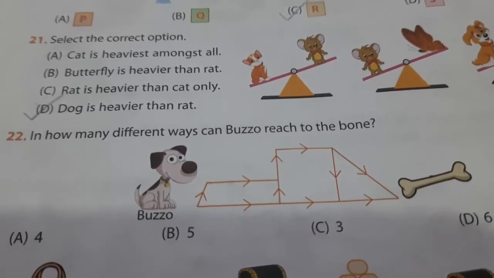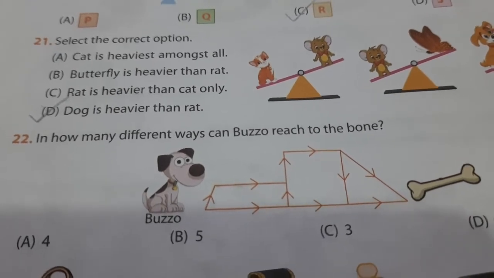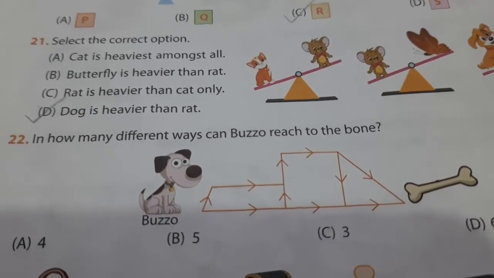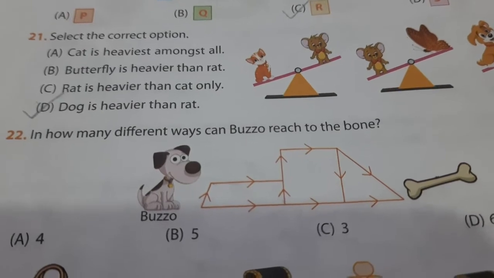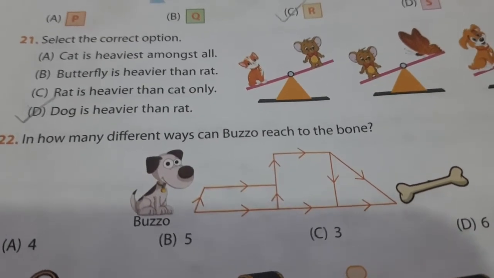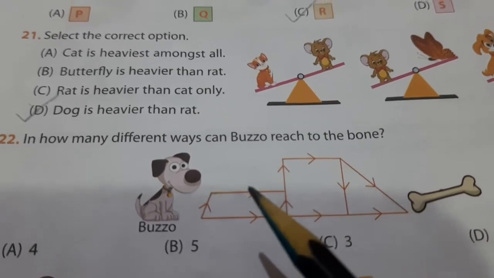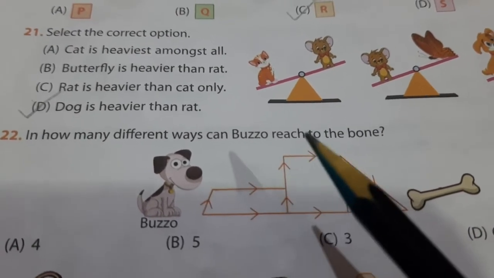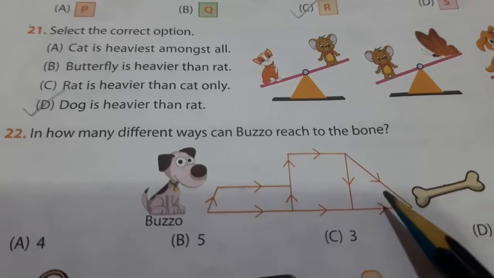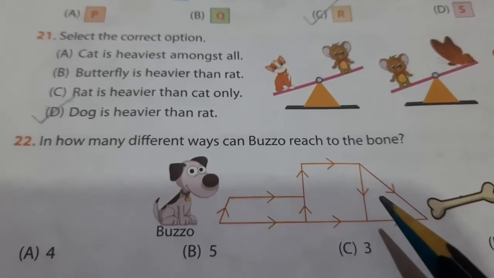In how many different ways can Buzo reach to the bone? Okay, so we have a doggy. And who wants to reach the bone in how many ways? Please look at the arrows which are given to this path. Not every path can be followed.